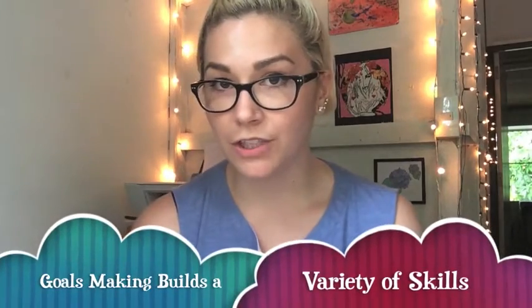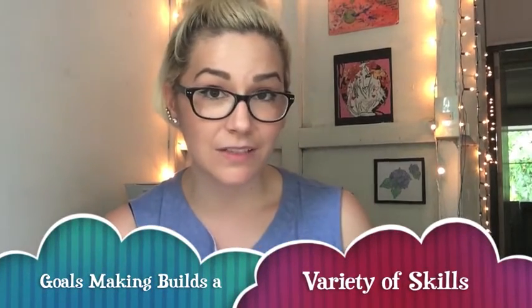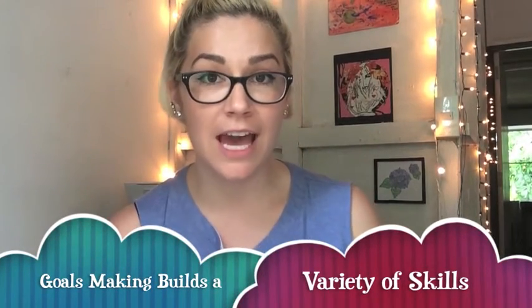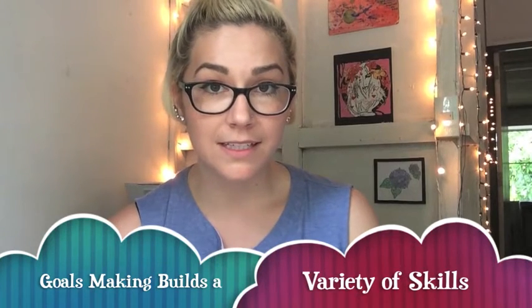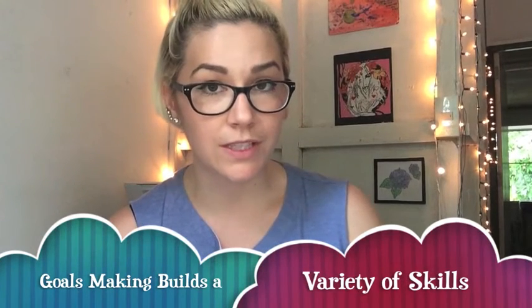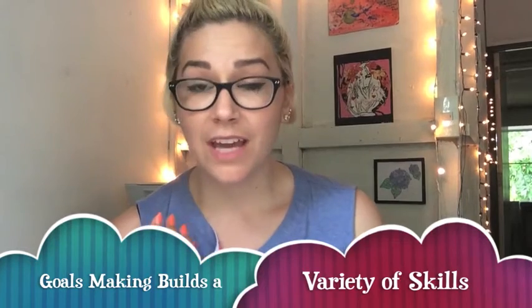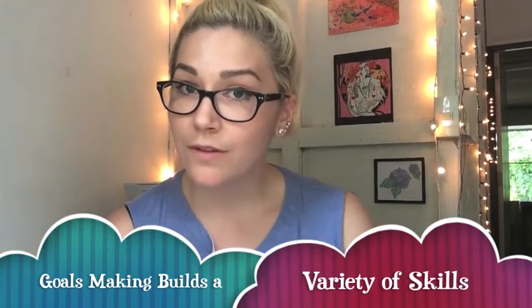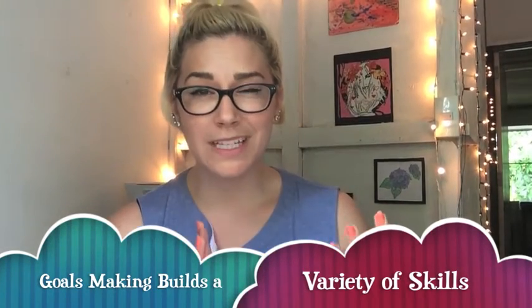Goal making in the classroom is extremely beneficial. It builds a variety of skills, for example, organization, time management, critical thinking skills, collaboration and social skills, as well as giving and receiving constructive feedback. So if students are put into little goals groups, it's great because they can give each other feedback, or they can share some improvements or suggestions that they have for their peers.